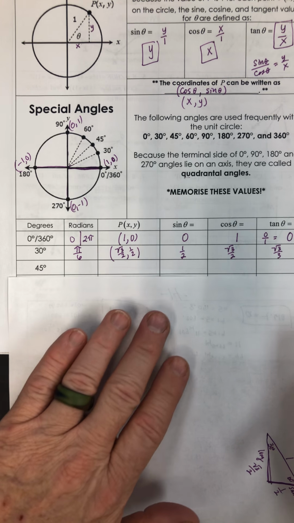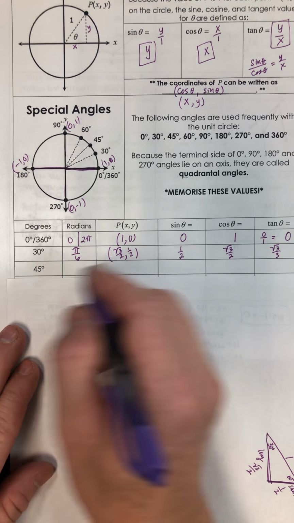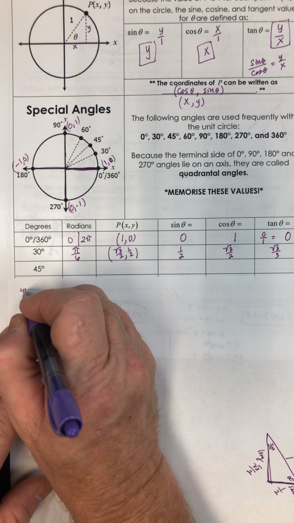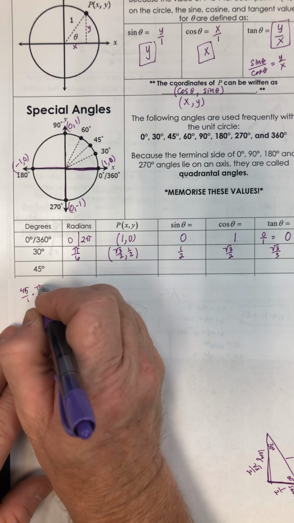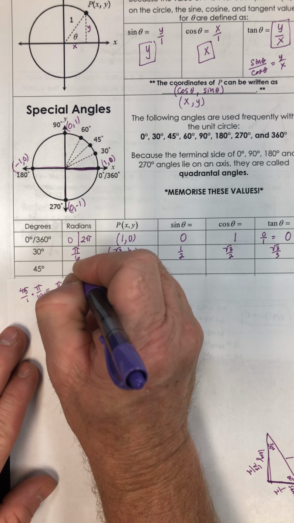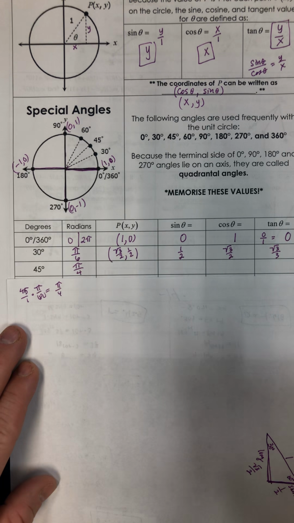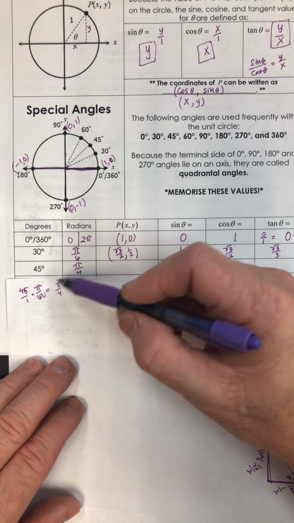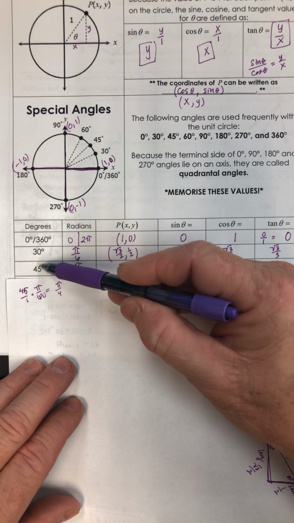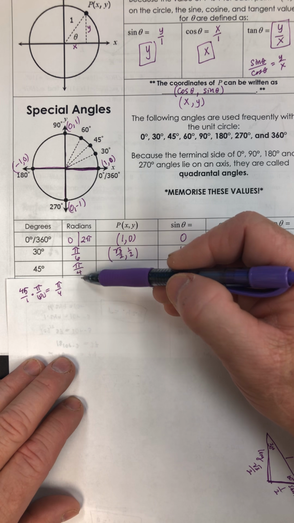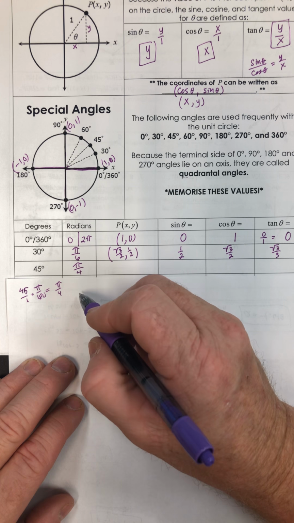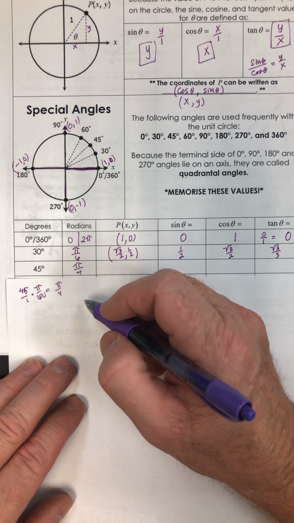Okay, for 45, 45 times pi over 180, that is pi over 4. Now you can memorize these. Once we get to 60, I'll show you a little more, but 45 degrees, pi over 4. So the denominator matches the first of the 45. So 45, pi over 4. It's just how they go together. It's how I remember them. We're going to use these a lot, so you're going to want to become very familiar with these.